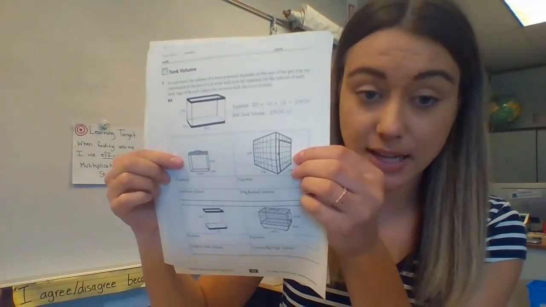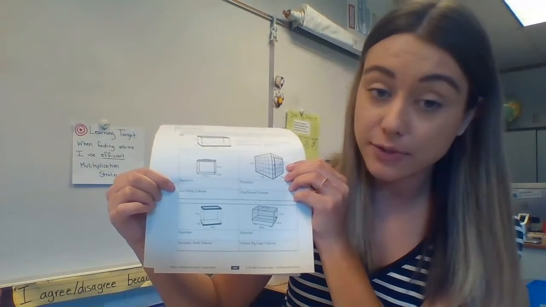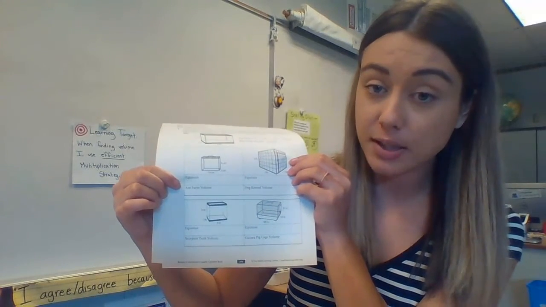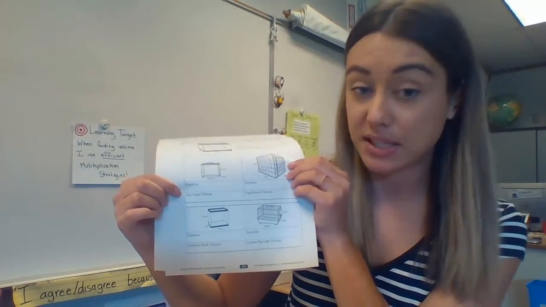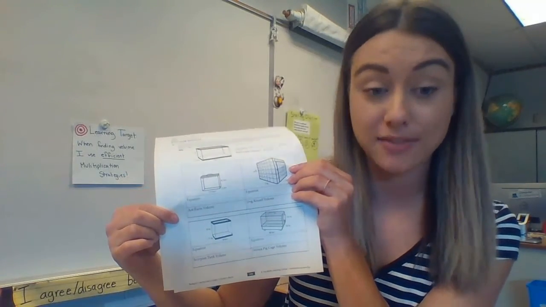Like here it says centimeters, so you would put cubic centimeters. You're finding the equation, whatever equation you want to use, for length times width times height or base times height. And then you put your volume under here and make sure you have the units.